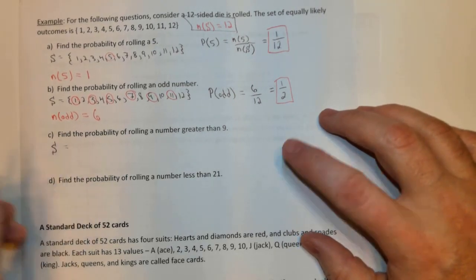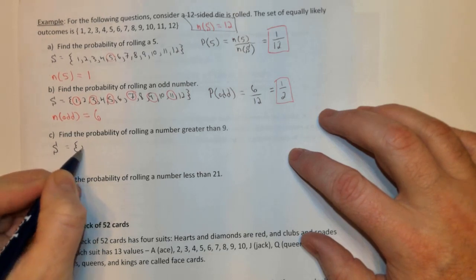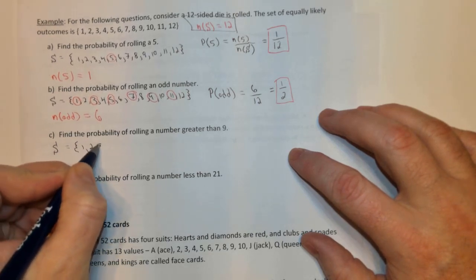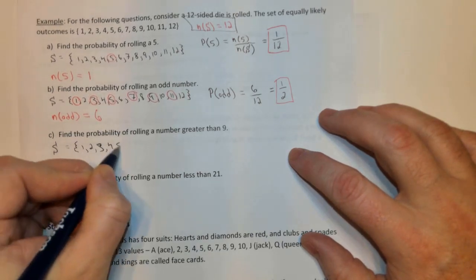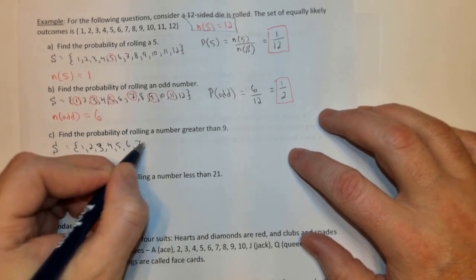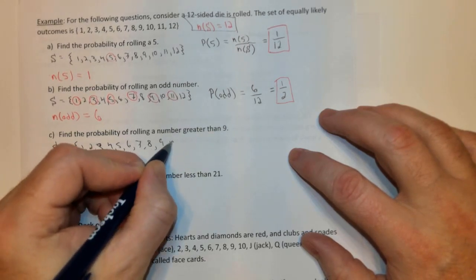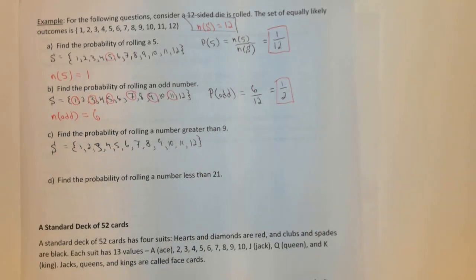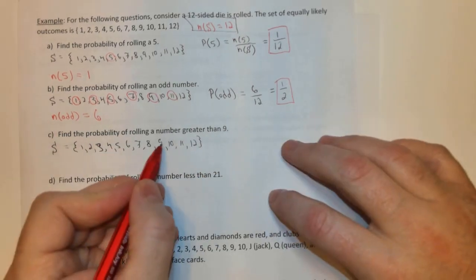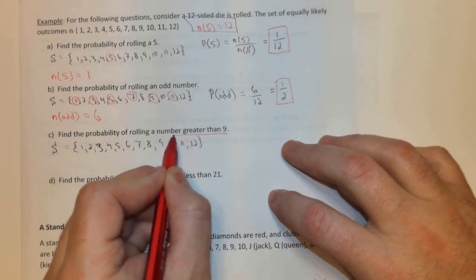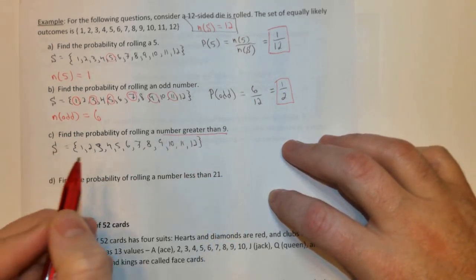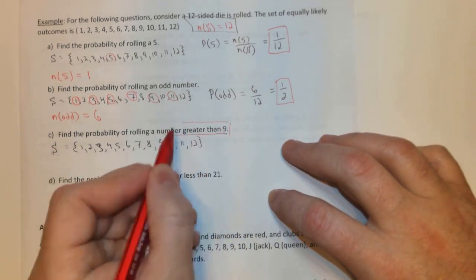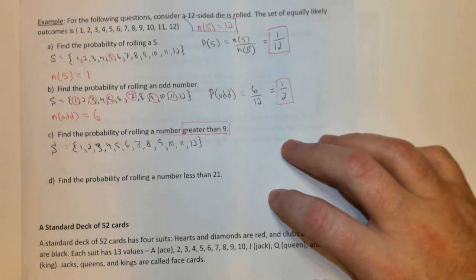Probability of rolling a number greater than 9. Well, if it's greater than 9, just greater, then that means we do not include 9.